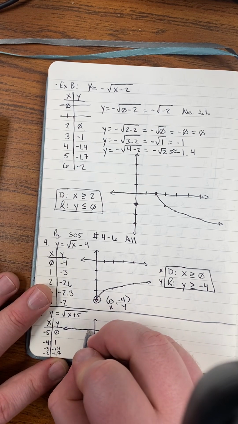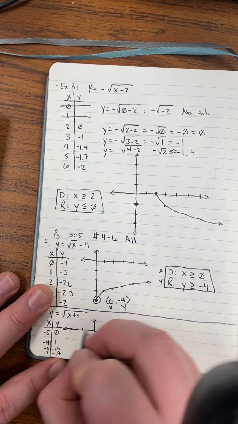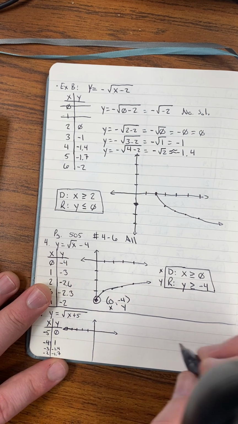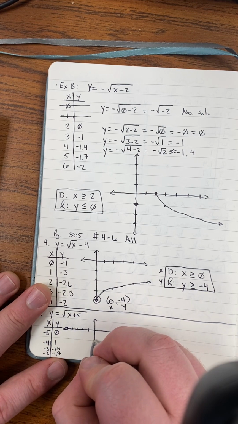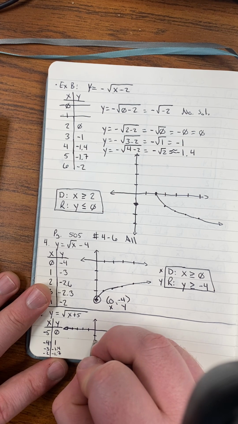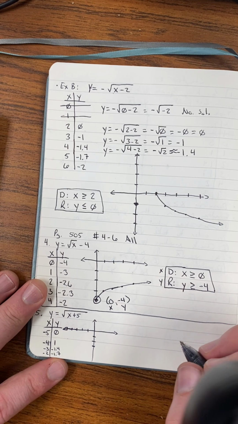So I might have to make these notches a little bit smaller so I can fit everything, okay? And then we'll just make this small as well. And that's all we have there.